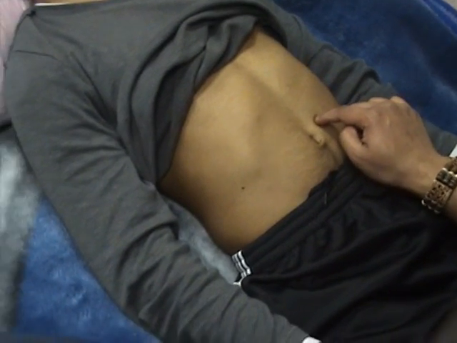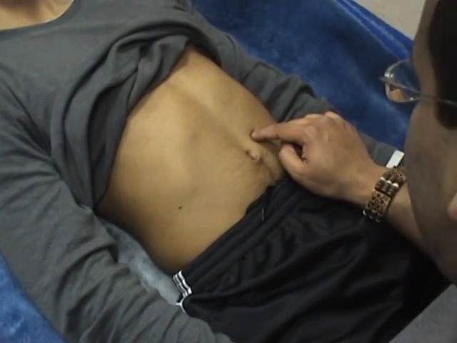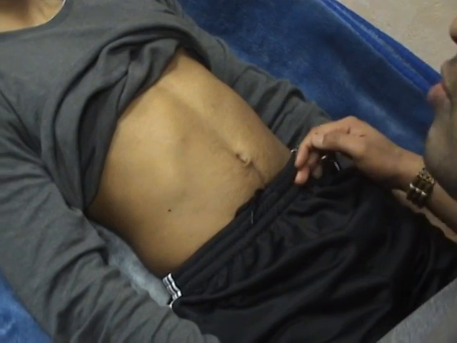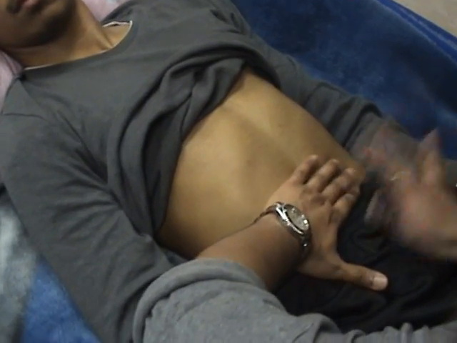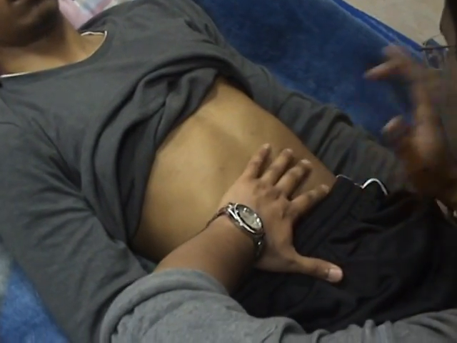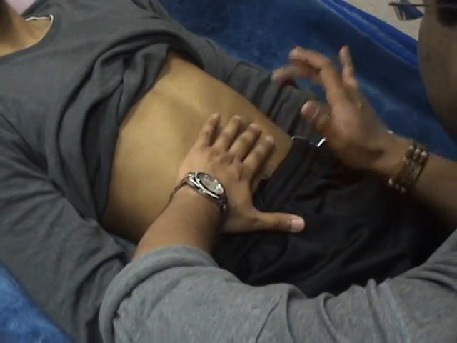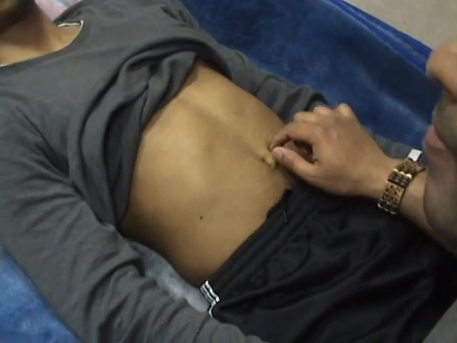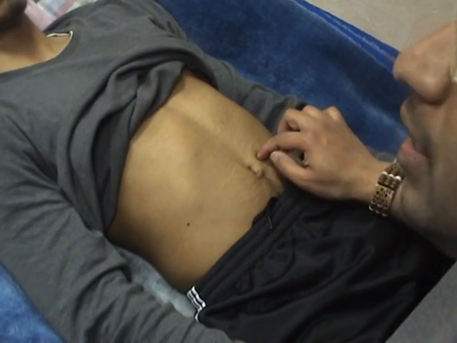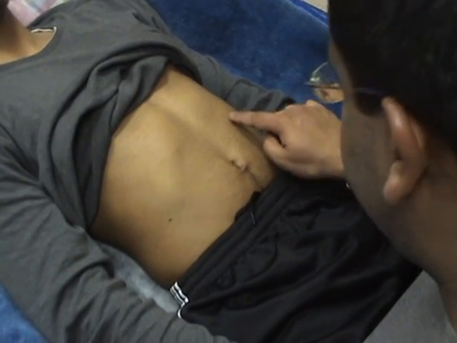Here. His stomach is here. Okay, stomach lower border is here. Next method, I can percuss from down going up. Here. Okay. So this is his lower border of the stomach. Okay, that's the first method.